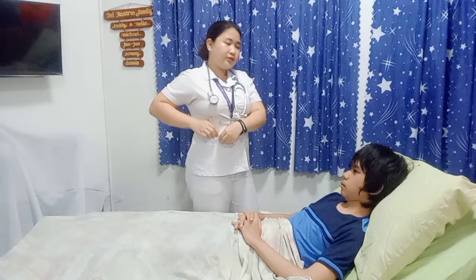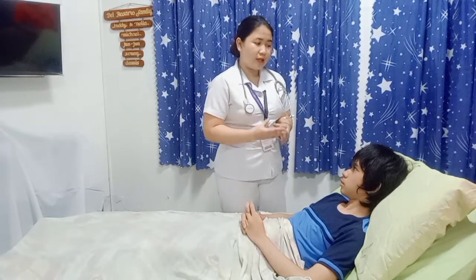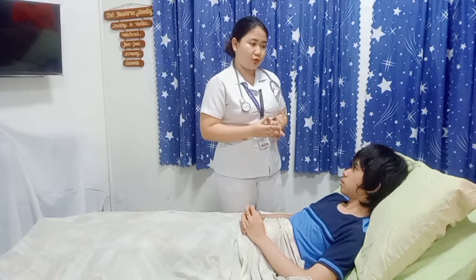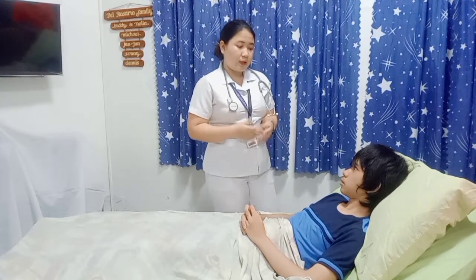I observed that your jugular veins in both the left and right are visibly distended, and upon measuring your venous pressure, I observed that you have a central venous pressure of 3 cm, which is considered to be abnormal.